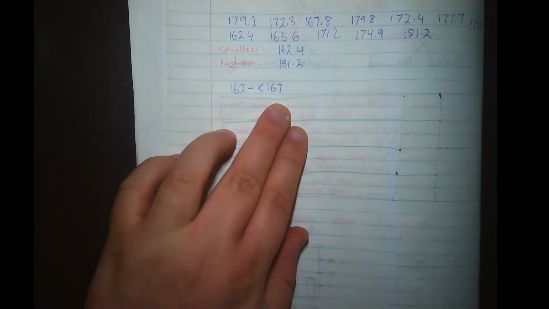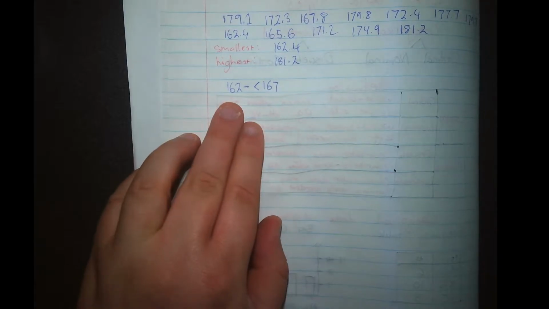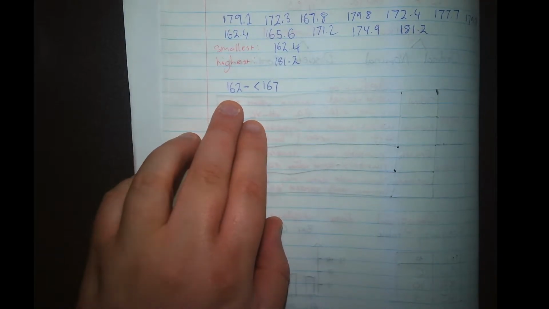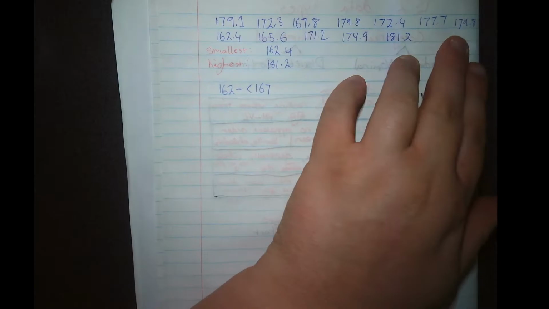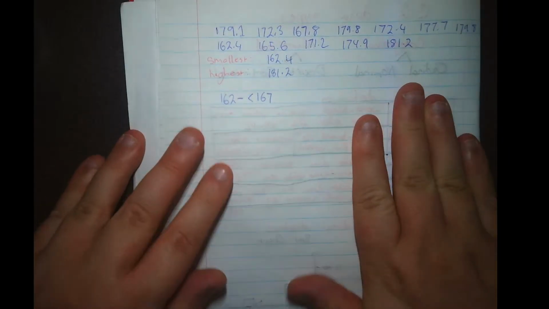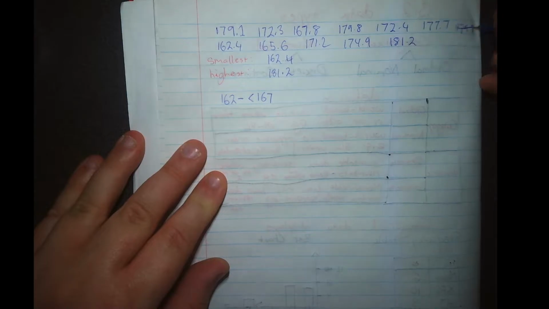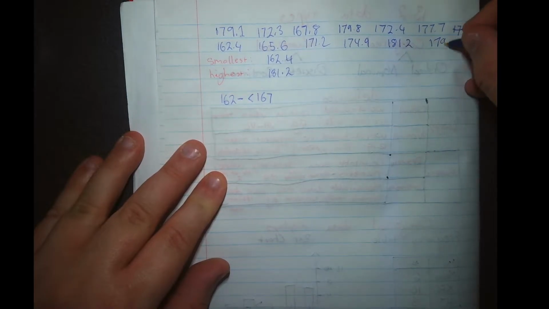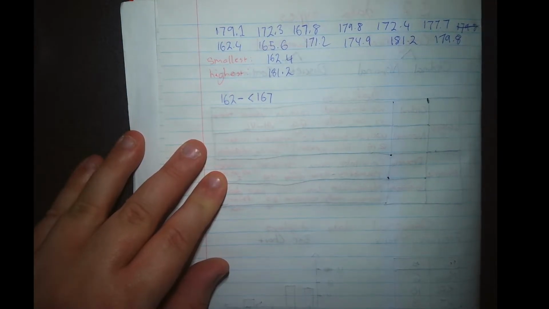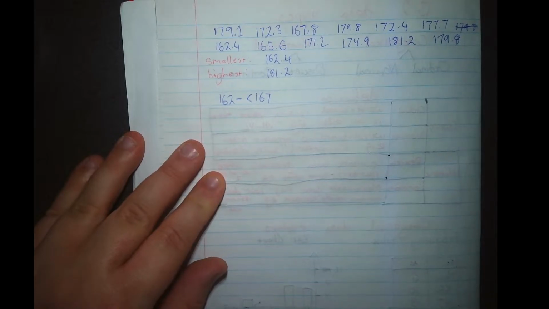What was that, sorry? This one? One in the corner, the one next to 170. Oh, up here. Yeah, 179.8. Sorry, that is a bit hard to read, isn't it? Because the thing's bending. 179.8 is what it is. I'll just rewrite it underneath. There you go. Hopefully that's a little bit clearer.